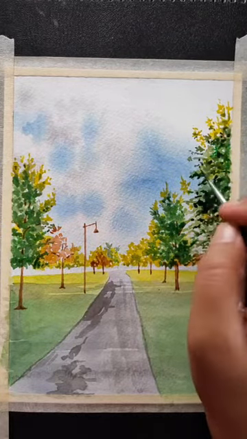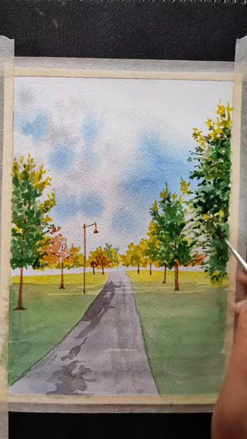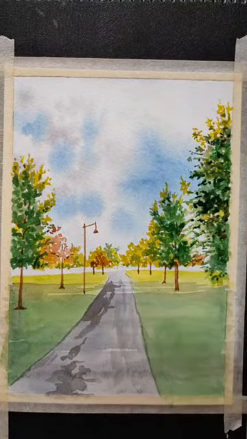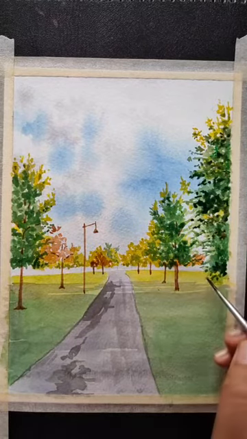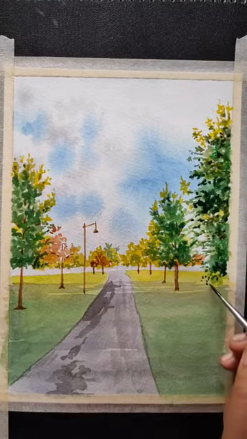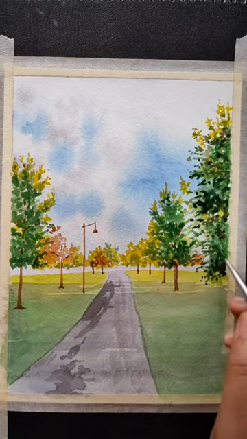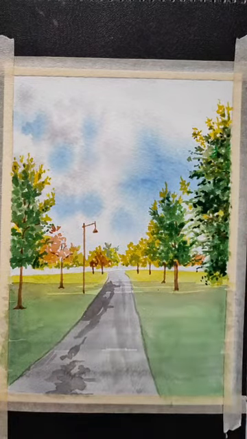Be very gentle with these little bursts of stems that stick out, kind of branches that stick out. Be very, very gentle with those. I'm going to go in with my dark shade here. These little dots indicate the leaves are at the end. So remember that. It's nice to have those.